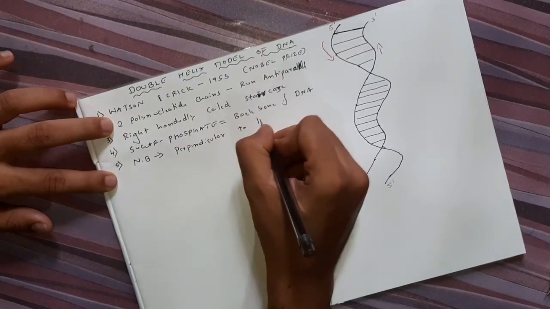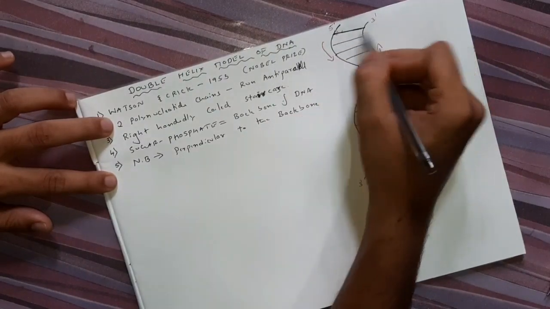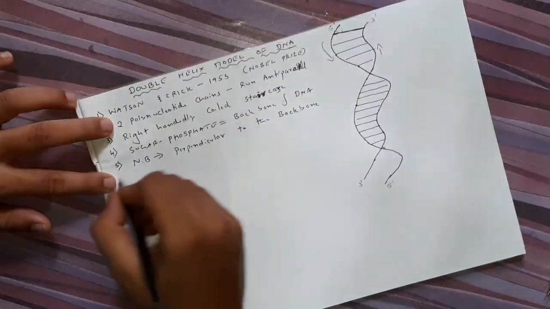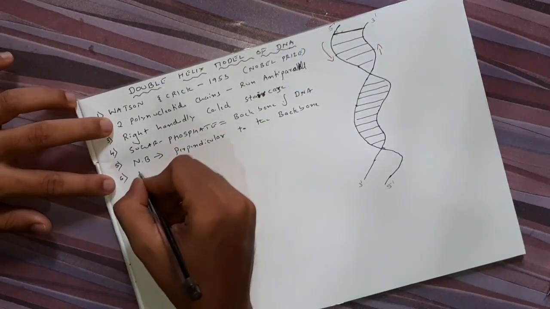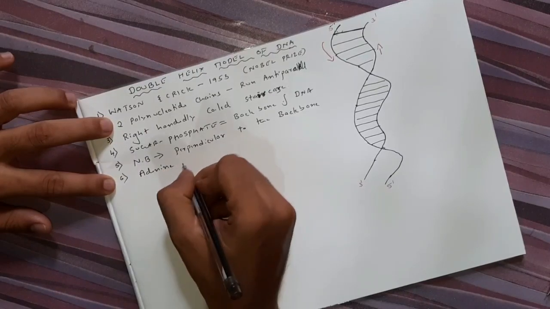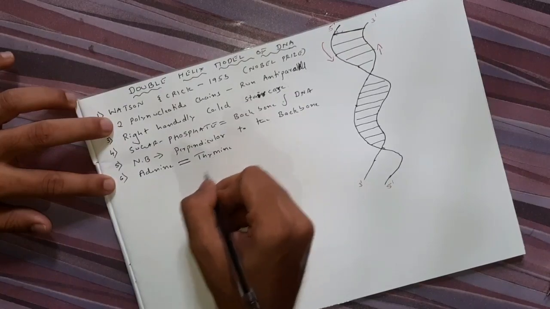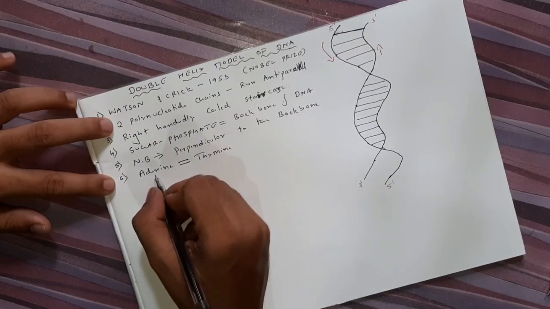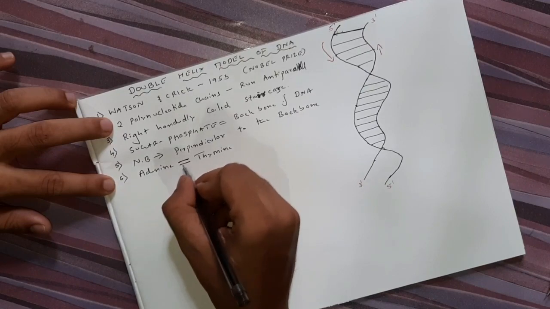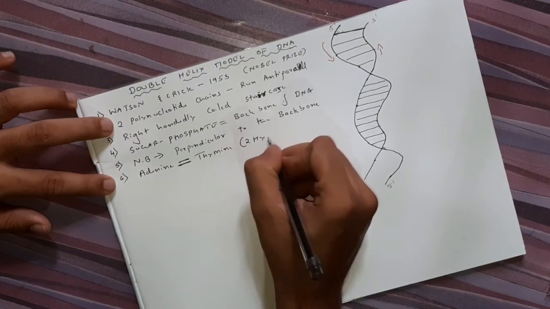Now if you take the purine, for example adenine, it always links to thymine, or vice versa. Thymine always pairs with adenine with the help of 2 hydrogen bonds. See here, it is not an equal symbol, it is 2 hydrogen bonds.